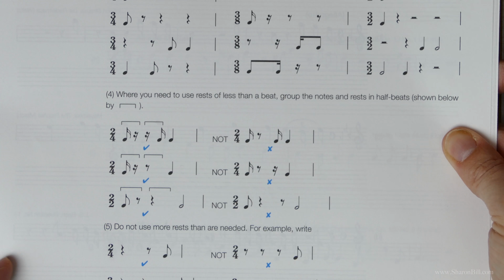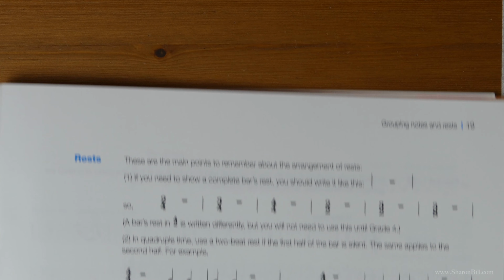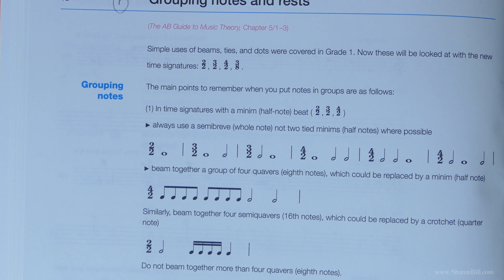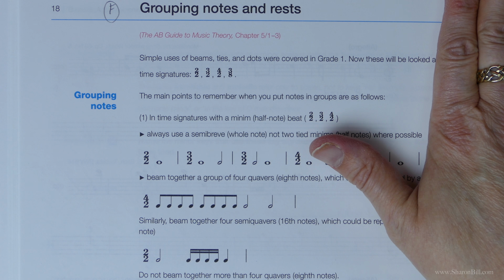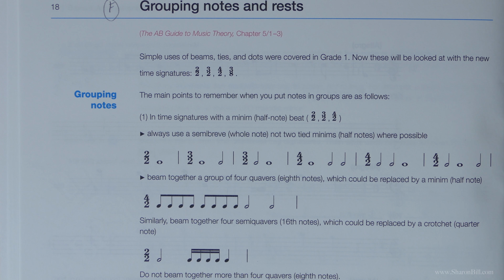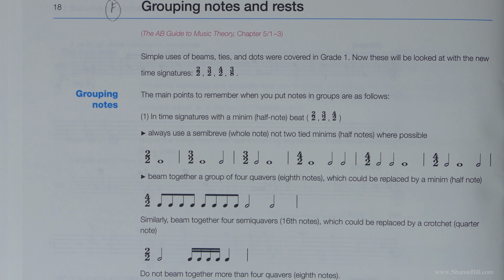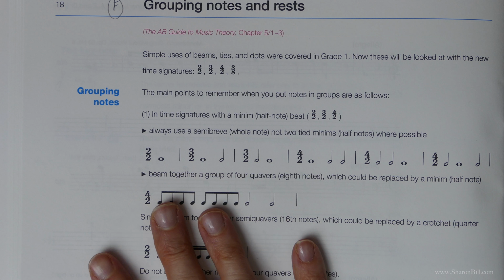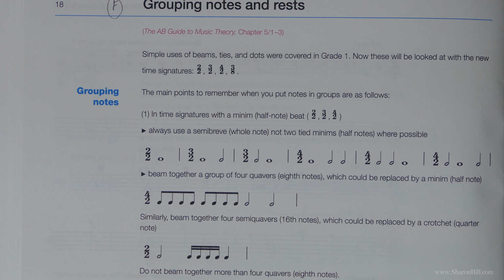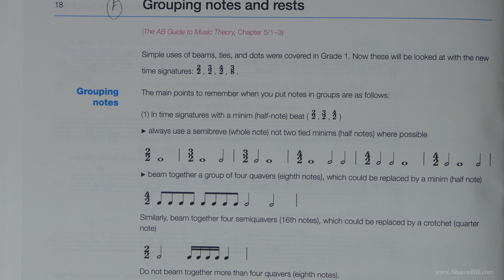Now this looks like a dreadful amount of information to absorb, and it looks really complicated. However, it's quite easy to distill down into a few basic points. This builds upon what we were learning in Grade 1 Section F, coincidentally, and also in your Grade 1 Theory in Practice workbook, Section P, as I refer to it on the video.